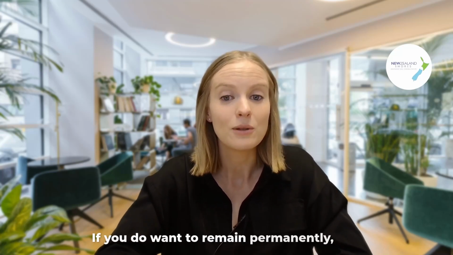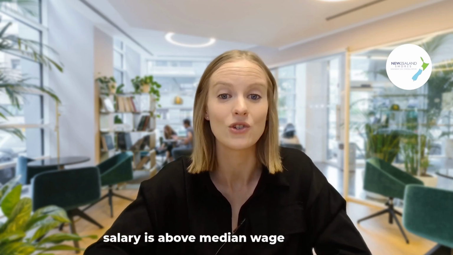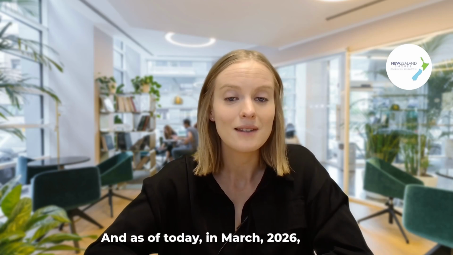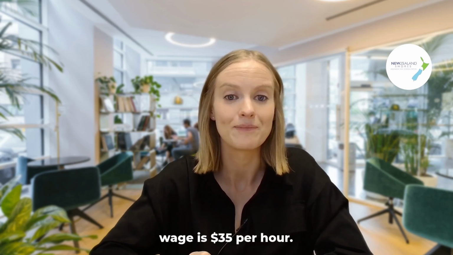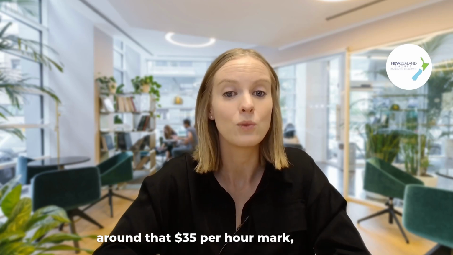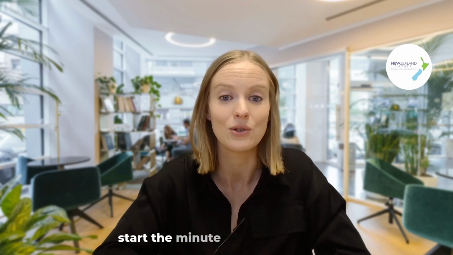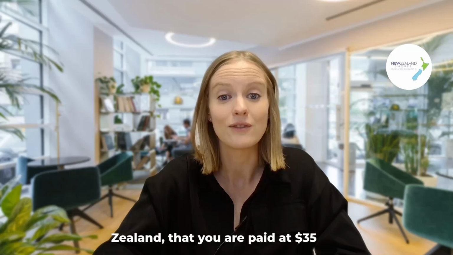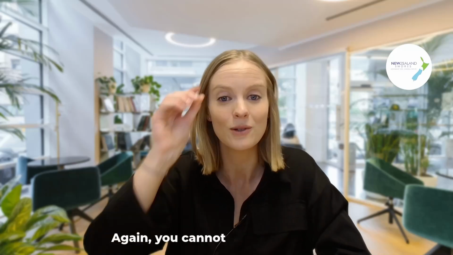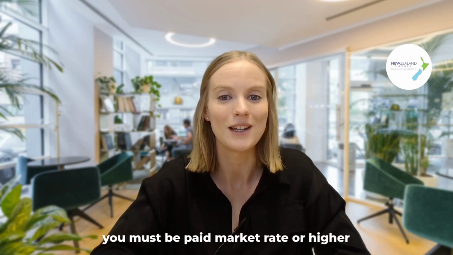If you do want to remain permanently, you need to make sure that that wage or salary is above median wage or higher. And as of today, in March 2026, median wage is $35 per hour. So if you are in a role which is hovering around that $35 per hour mark, you want to make sure that if you're adamant that you want your pathway to residency to start the minute you arrive in New Zealand, that you are paid at $35 per hour or higher. Again, you cannot be, for example, a doctor or a software engineer or a higher skilled professional and only be paid a median wage. You must be paid market rate or higher for that role.